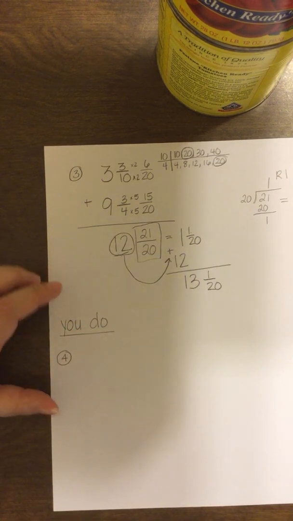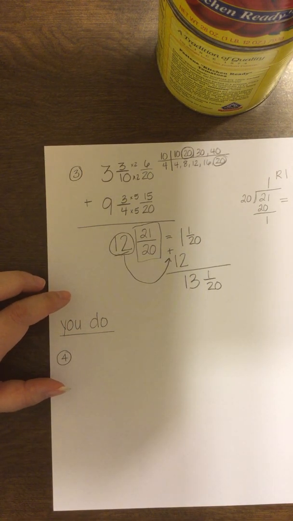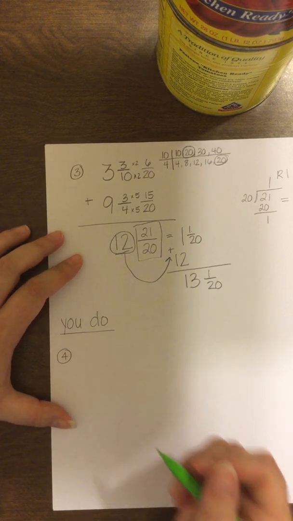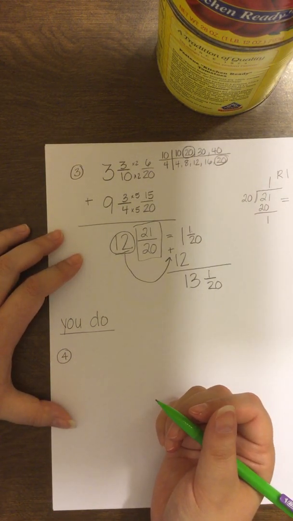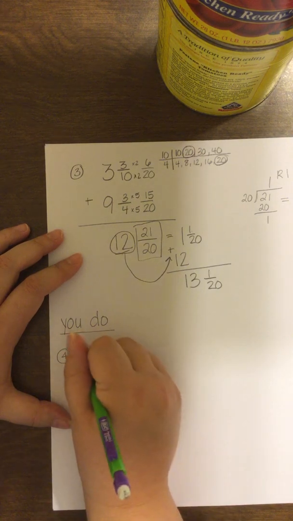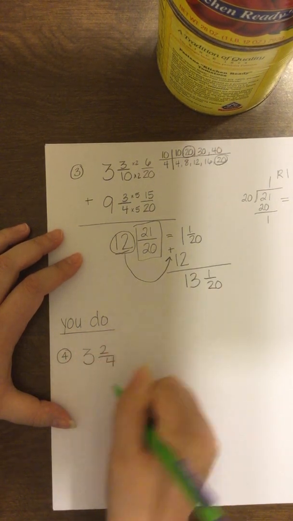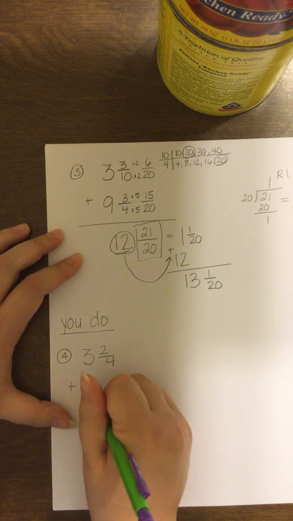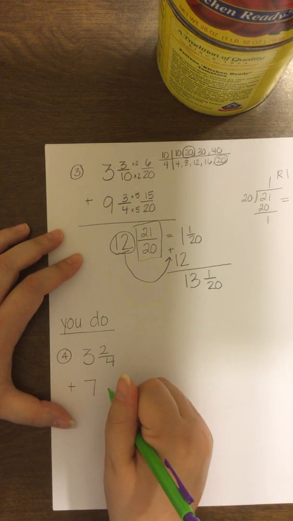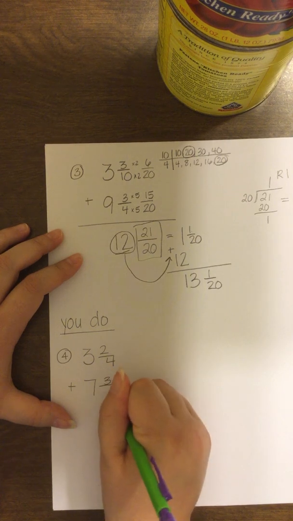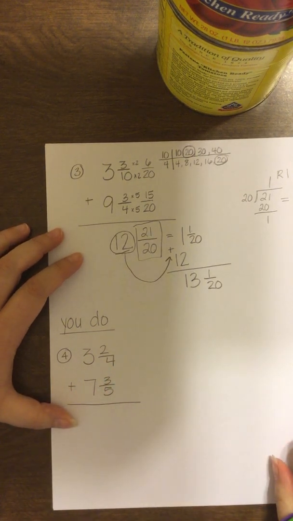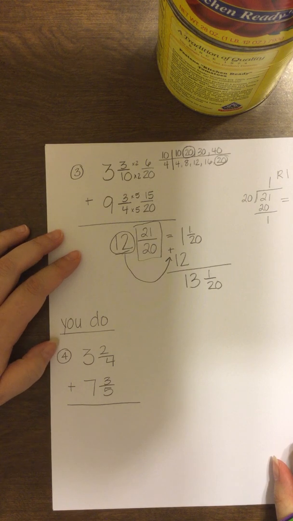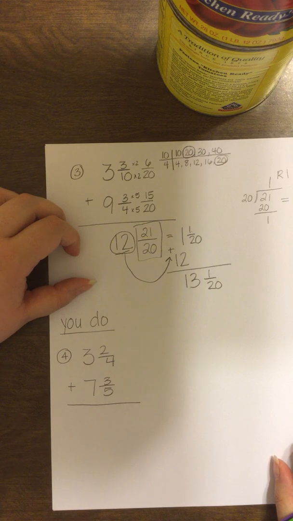Now remember, after I write it, I'm going to say go ahead and pause the video, and I want you to work the problem and then hit play again and see the answer. So here is your problem. 3 2/4 plus 7 3/5. Go ahead and pause the video now and solve it. And then when you are finished, press play and I'll go over the answers. Pause your video now.